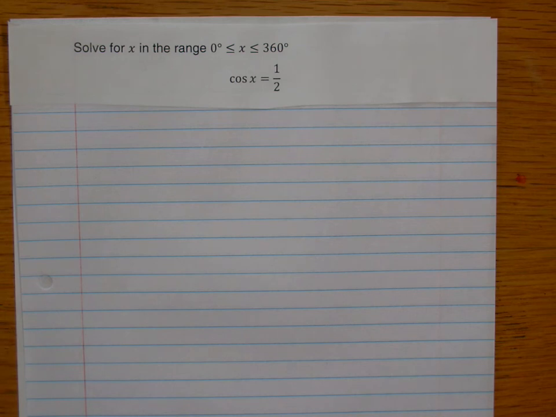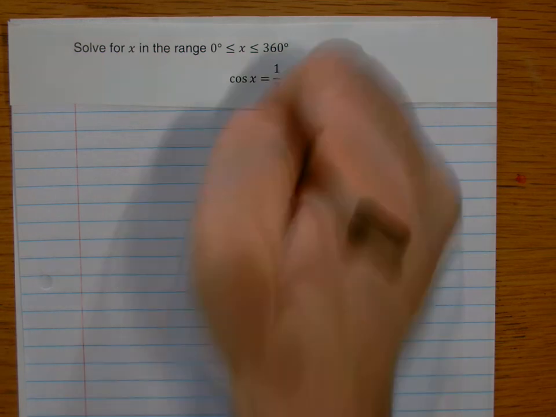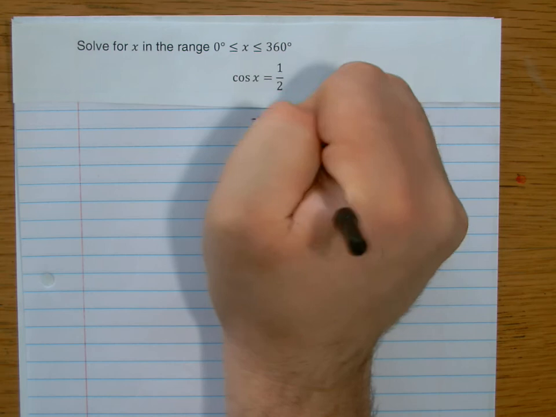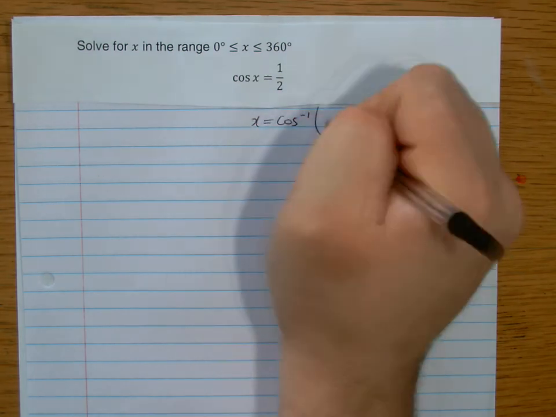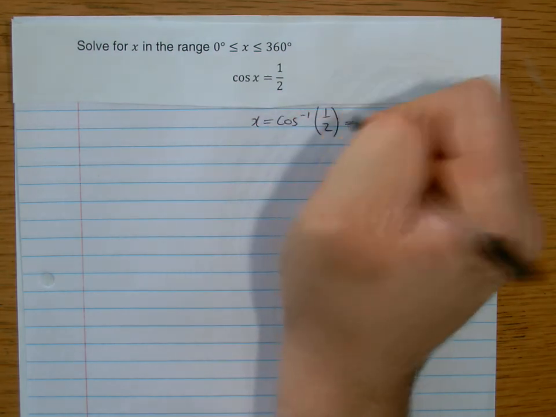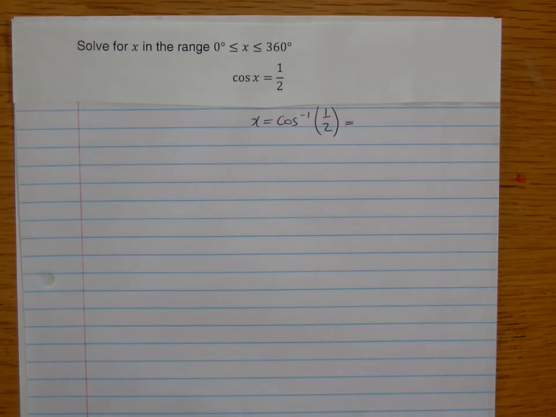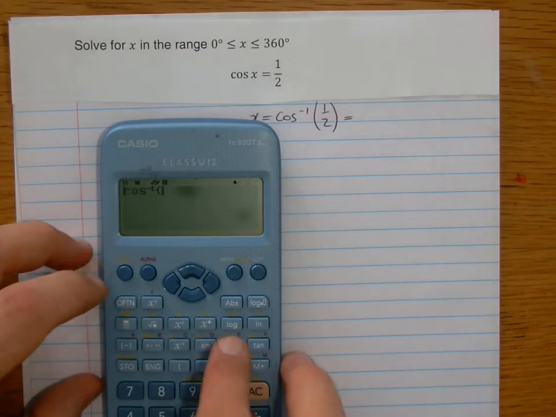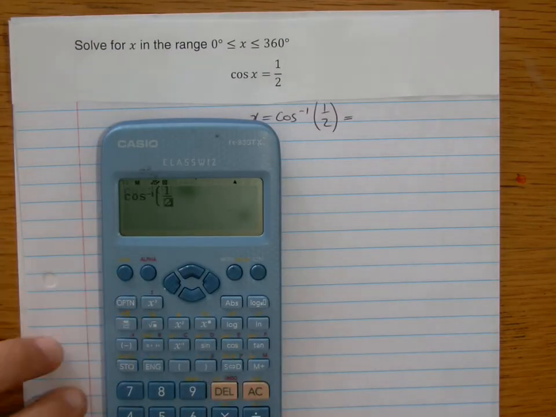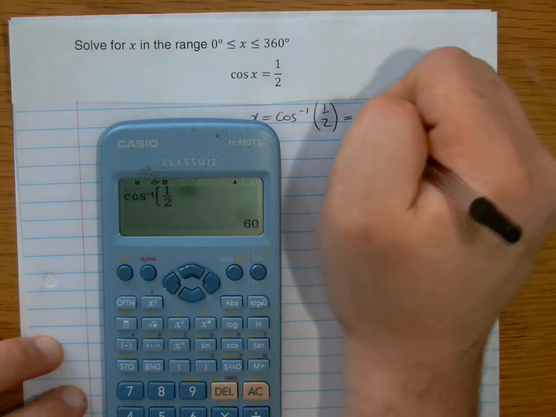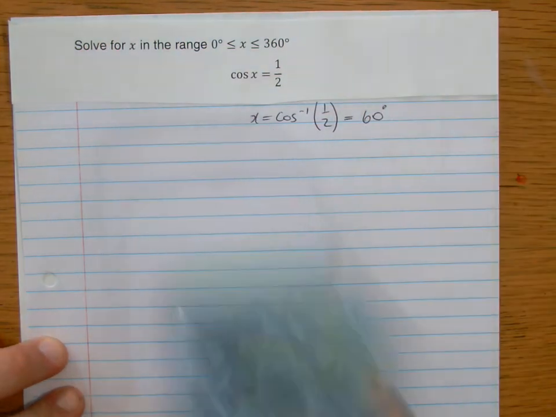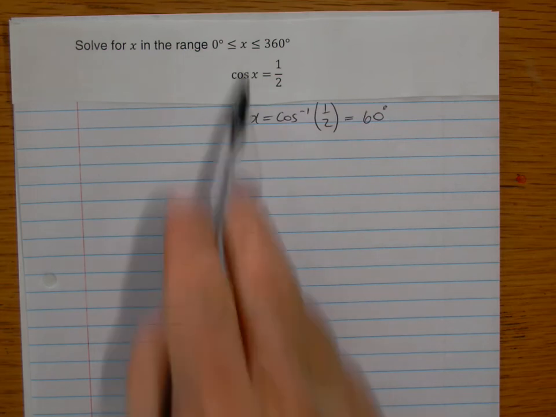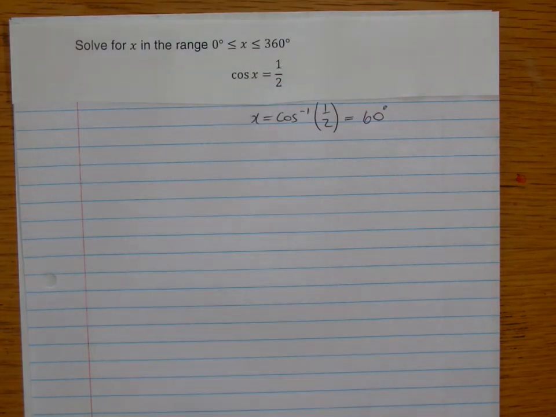Okay, so this time we've got cos x equals a half. So just like before, we can find one angle by taking the cos inverse, cos to the minus 1. On my calculator, I'm going to do shift cos 1/2, and that comes out to be 60 degrees. So there's one of the angles, but there's going to be more in that range. We're going to find another one.